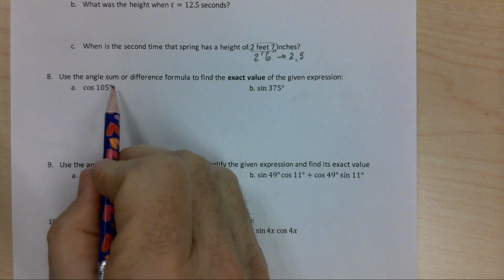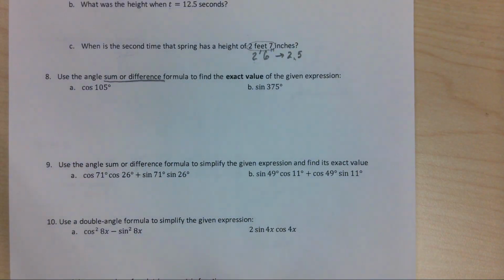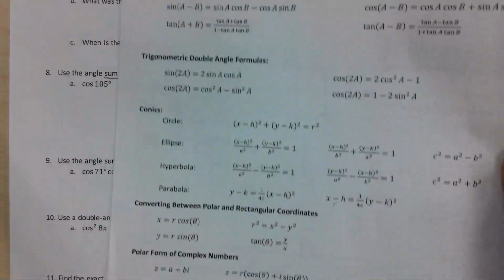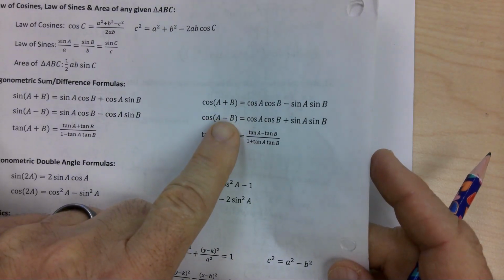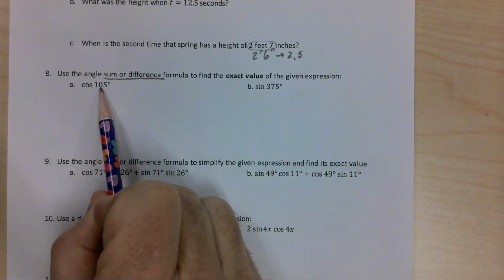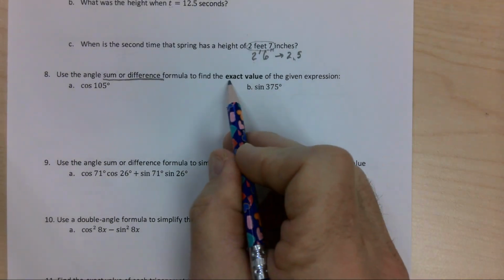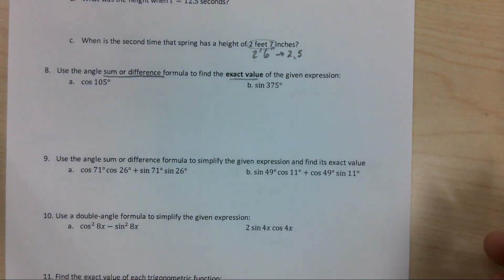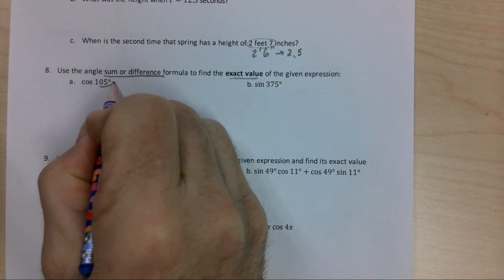Alright, use the angle sum or difference. So we get to pick. Now, the choices we have are right here. We got cosine of A plus B or cosine of A minus B. And these are problems where you've got to show your work, because you could easily type that in your calculator and just get some decimal for it. That's not what the goal is. The goal is to manipulate these numbers to find the exact value. That means no calculator answers. So be careful. So what you need to do is decide what two numbers.